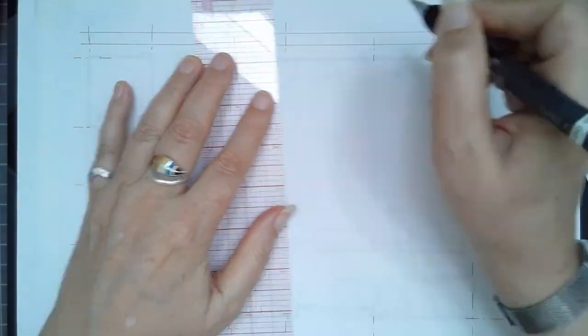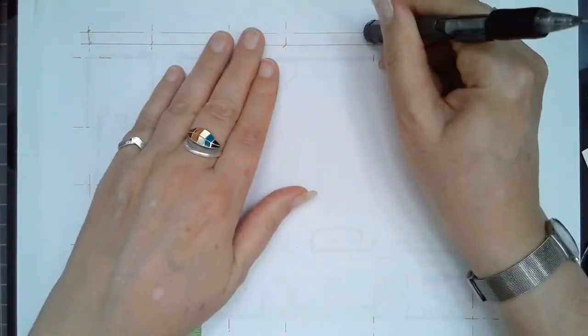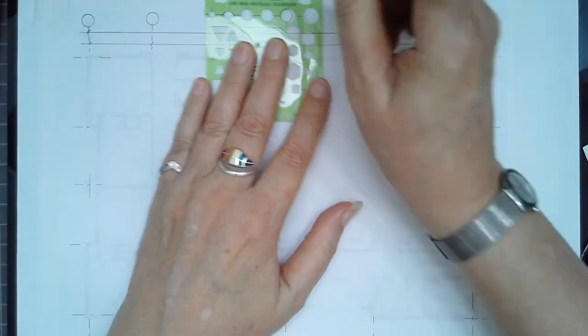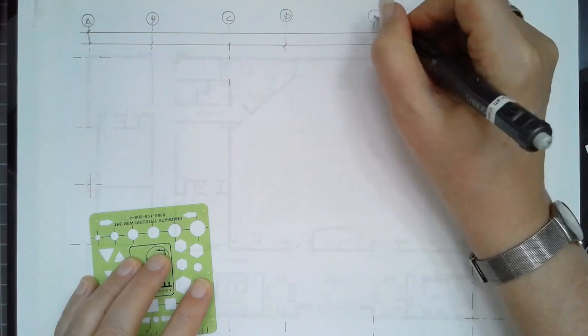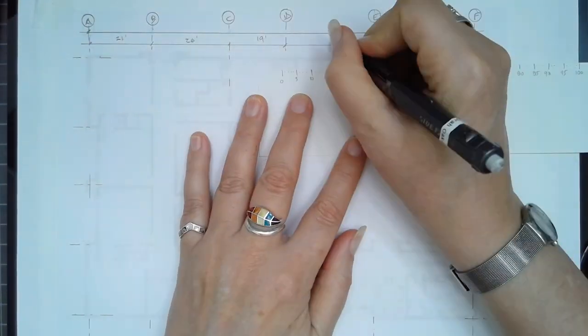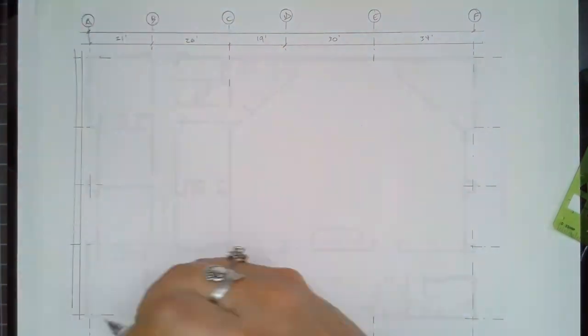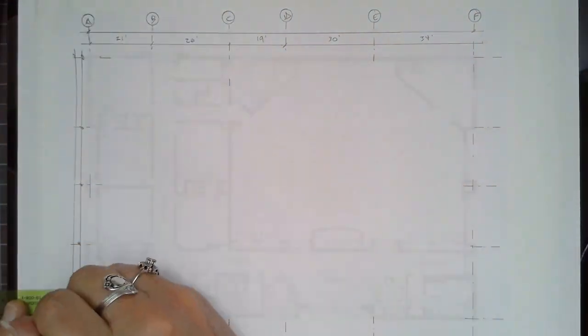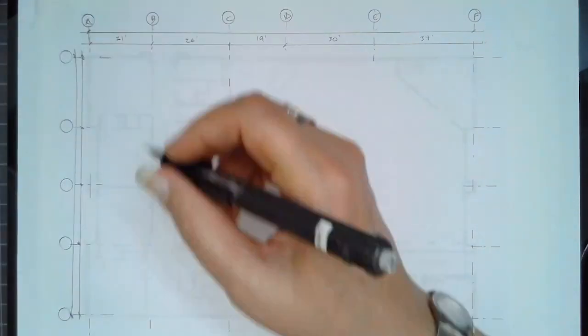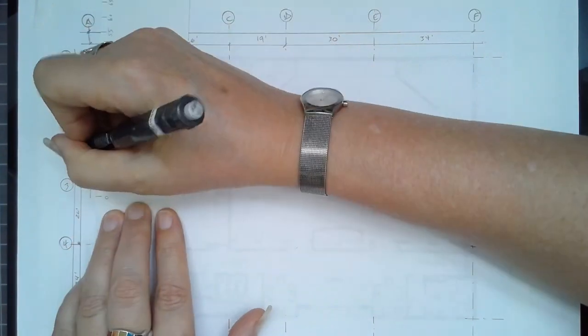So I'm dimensioning my column grid, the spaces in between the grid as well as the overall dimension. Put column heads on these. In the horizontal direction, I'm giving those letters, and then dimension those based on the scale that I previously created. And do the same thing in the vertical direction. Get center dimensions, put the column heads on. These are labeled by numbers in the vertical direction, putting my dimensions in between there.